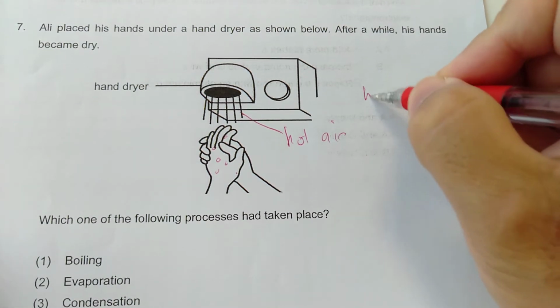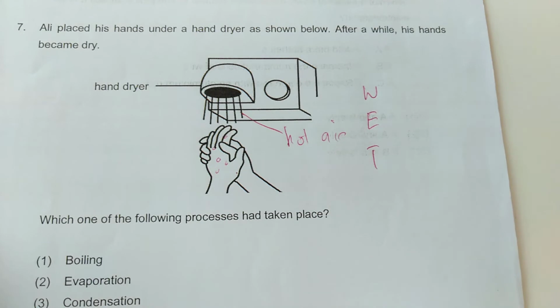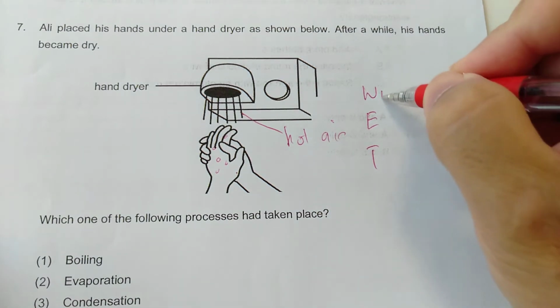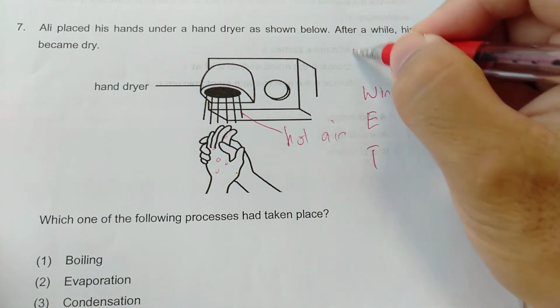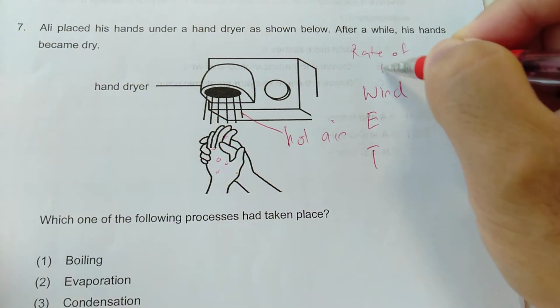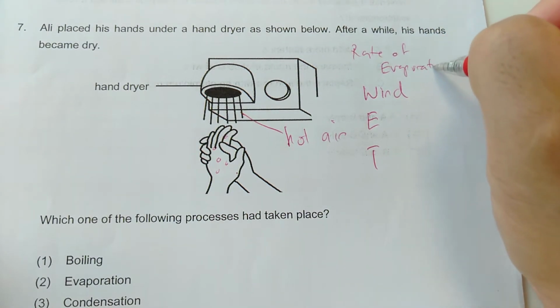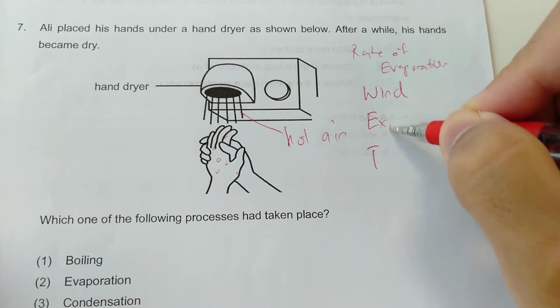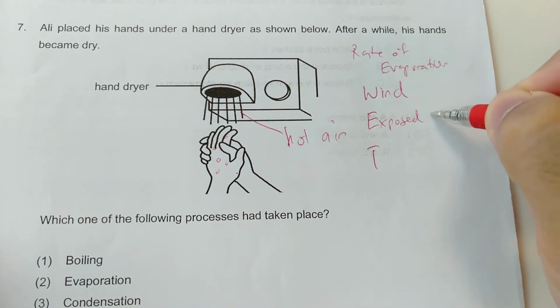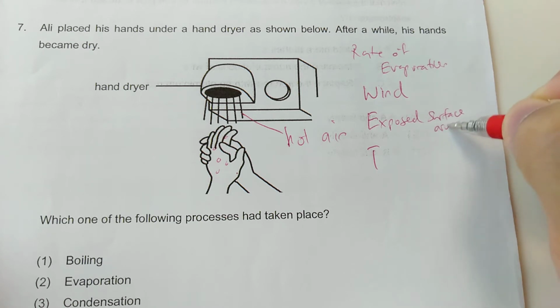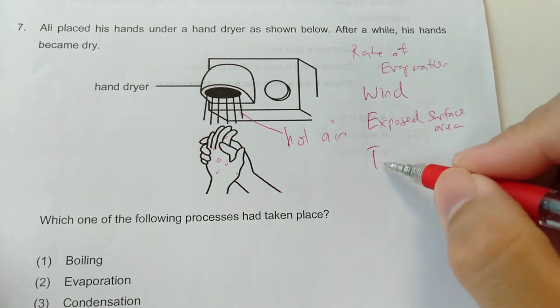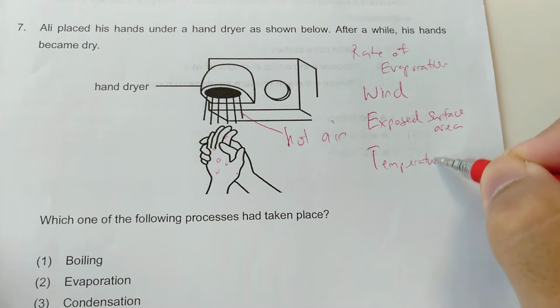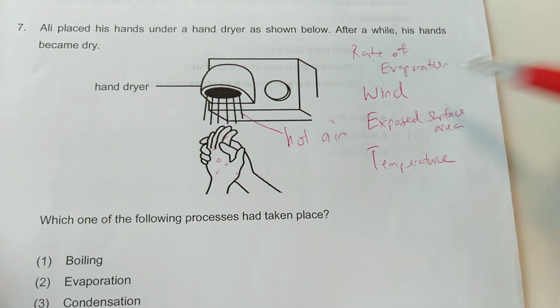So how does the hot air help the hand to dry? Well, you go through this thing, right? Do you remember this revision? Those in my class, you would know what is WET. Wind helps to increase the rate of evaporation. Exposed surface area: more exposed surface area helps to increase the rate of evaporation. And a higher temperature of the surrounding helps to increase the rate of evaporation.